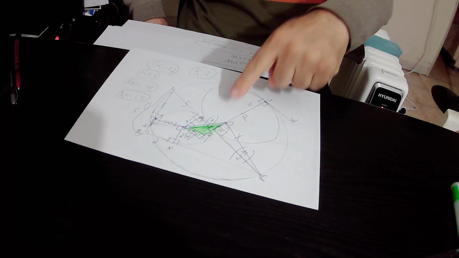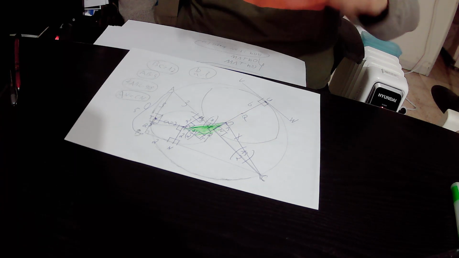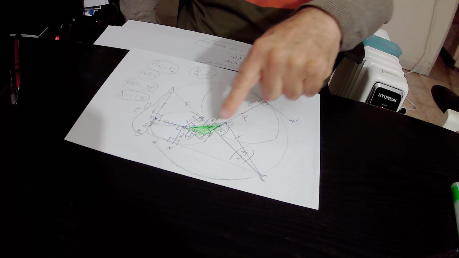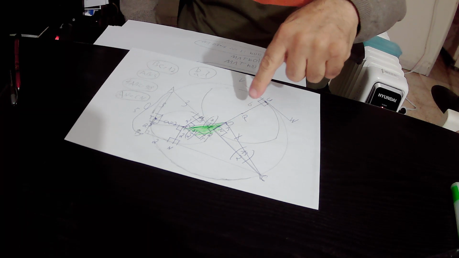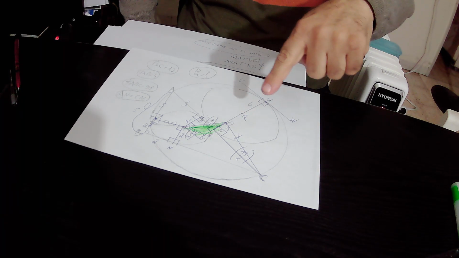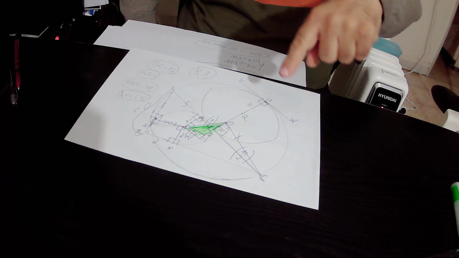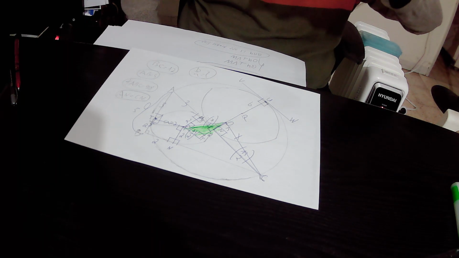This is point O, and it must lie on this line segment QN. Otherwise, if point O doesn't lie on QN, then ON will never be perpendicular to AC. Therefore, point O must lie on QN.